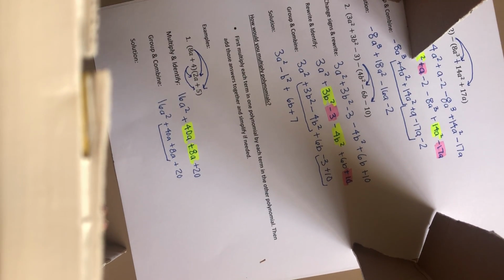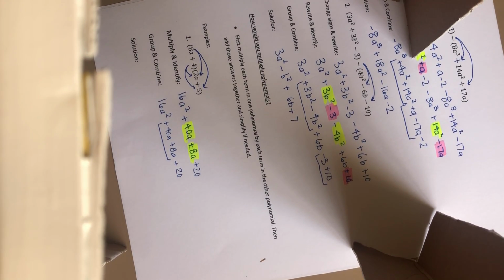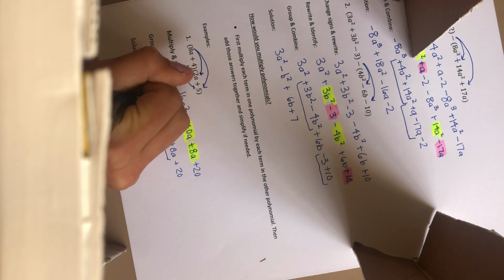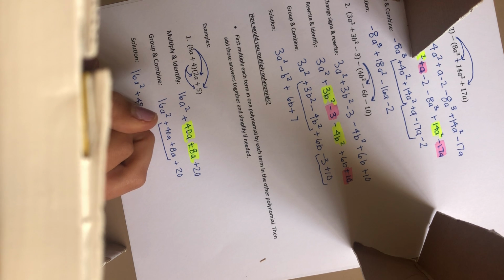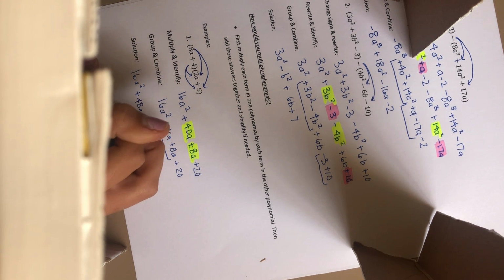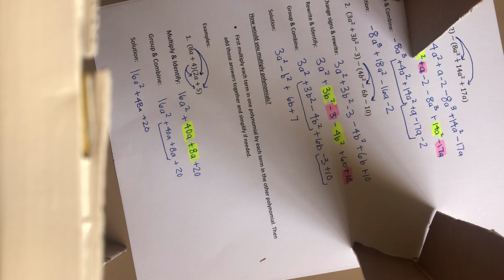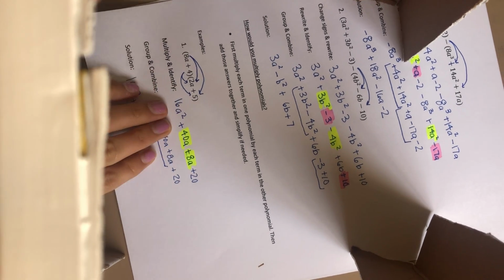Our solution for this one is going to be 16a squared plus 48a plus 20. Just like that. So again, I'm going to give you some time to work on our last example of the day for multiplication.